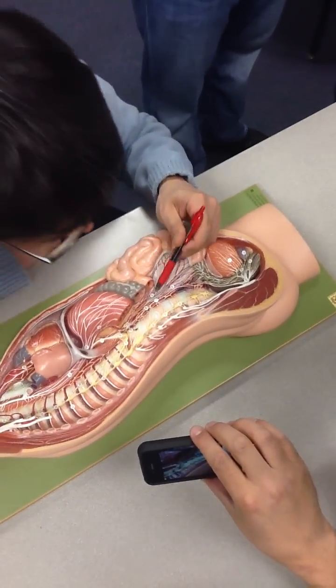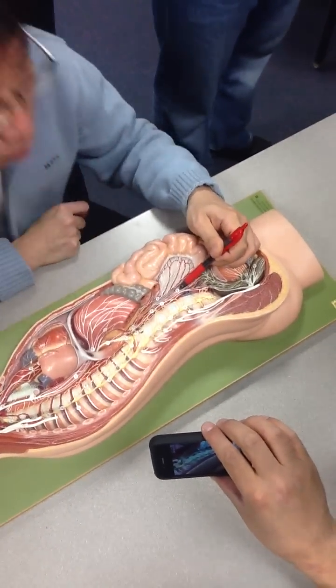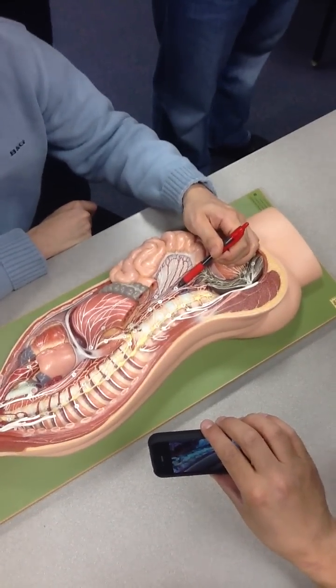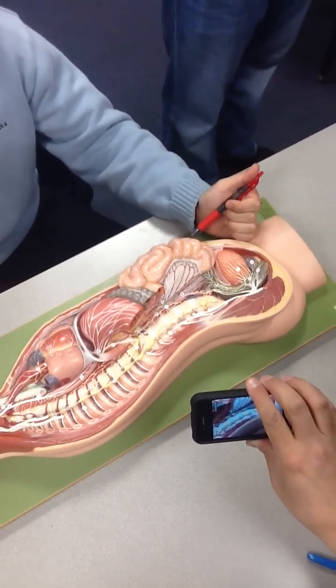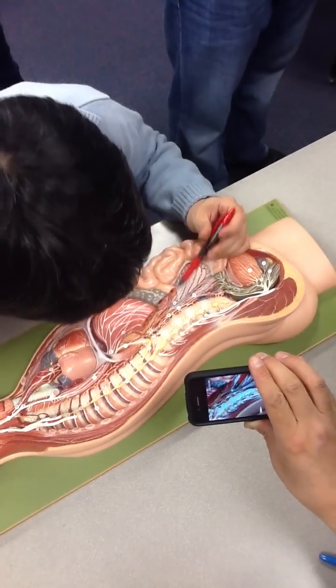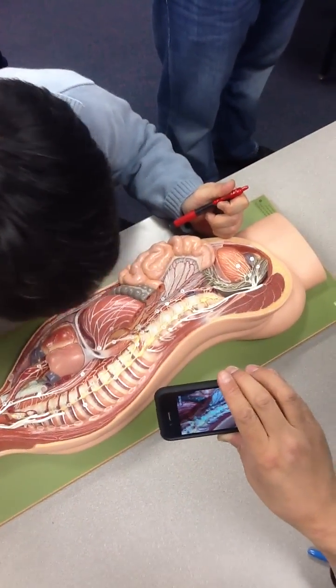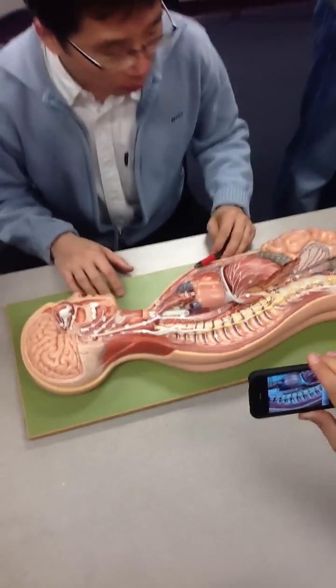So this one is the superior mesenteric, and number 42 is the inferior mesenteric plexus. Does it make sense? What number was the superior? Number 40. Okay, so those are the sympathetic.